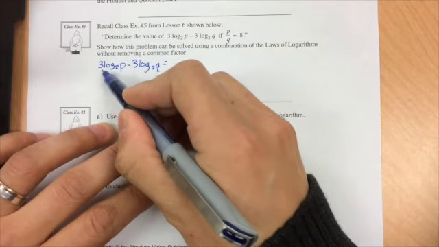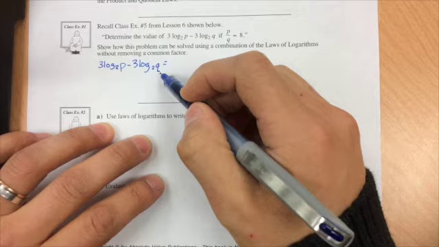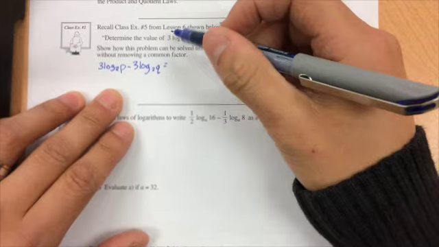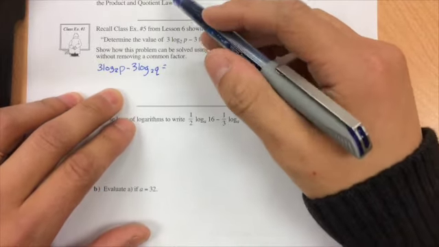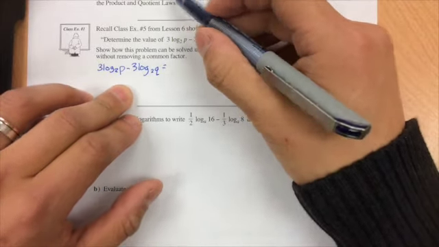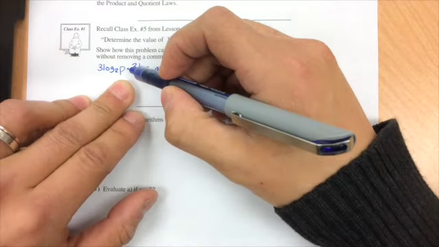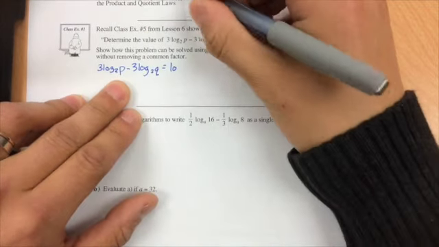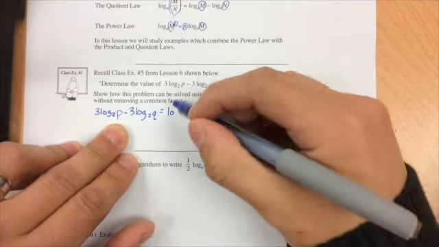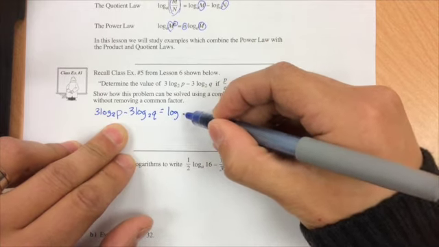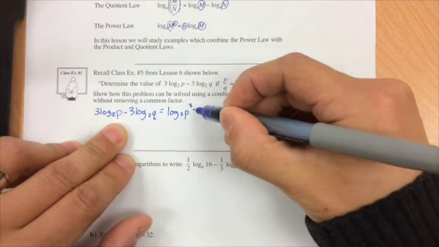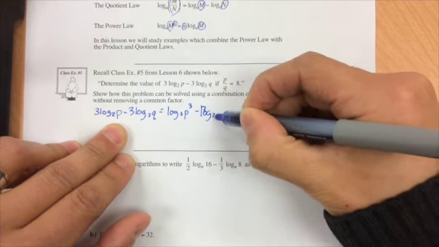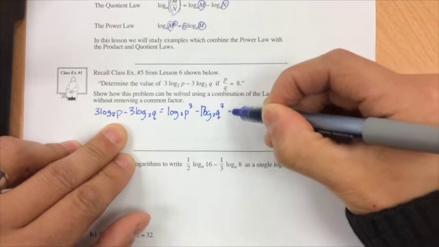I can use the power law to turn my coefficients into exponents on my arguments. So the first thing I'm going to do is rearrange this using the power law. This becomes log 2 of p to the power of 3 minus log 2 of q to the power of 3.